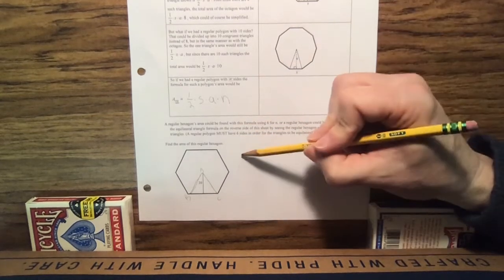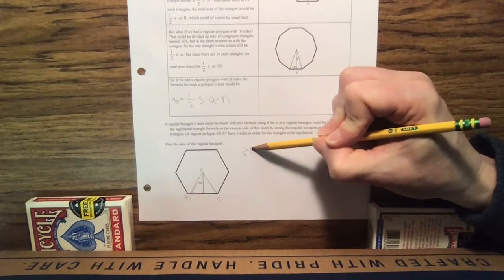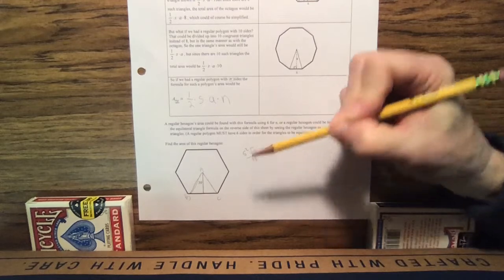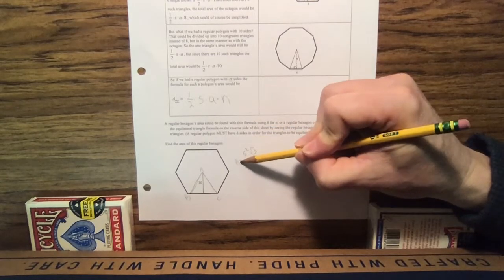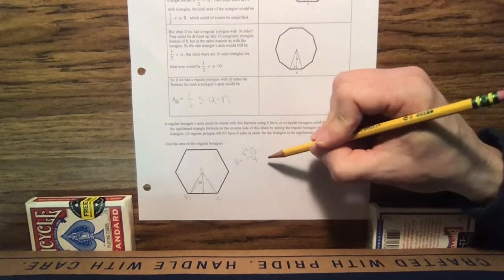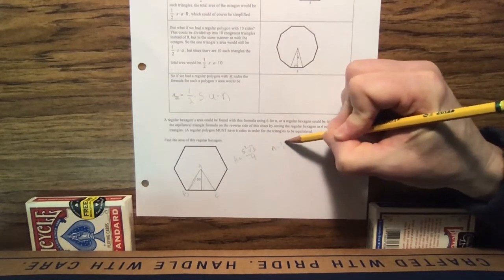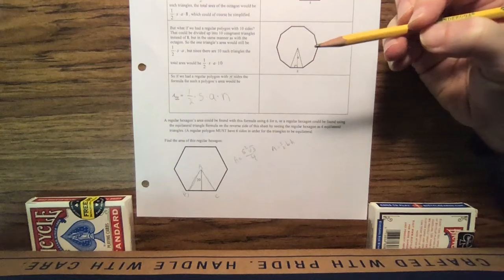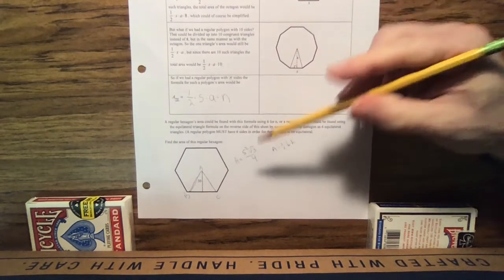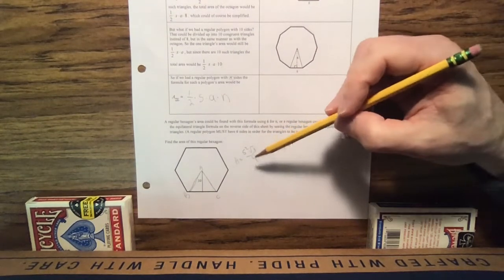And we have this formula for equilateral triangles. We could use this formula also, 1/2 times the base times the height.